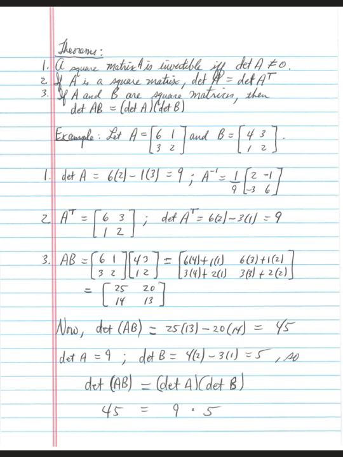Theorems. A square matrix A is invertible if and only if its determinant is not 0. If A is a square matrix, the determinant of A is equal to the determinant of its transpose. If A and B are square matrices, then the determinant of A times B is equal to the determinant of A times the determinant of B.